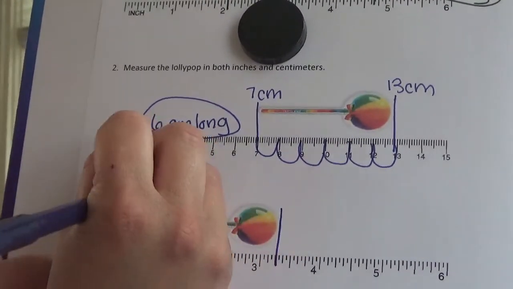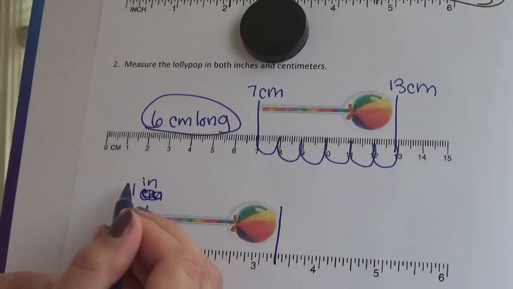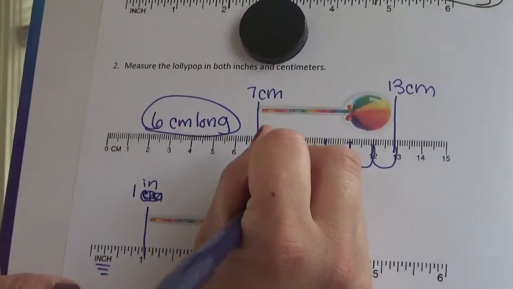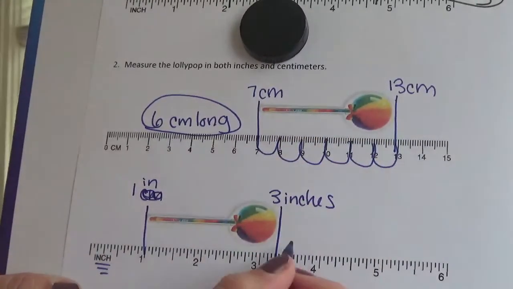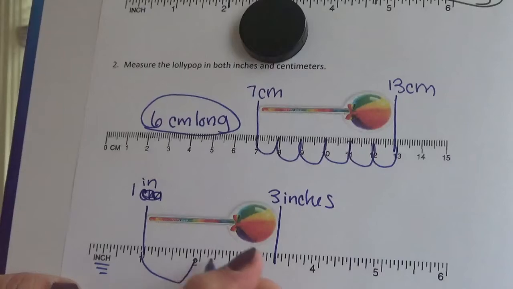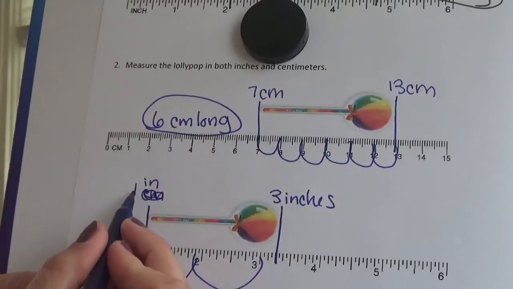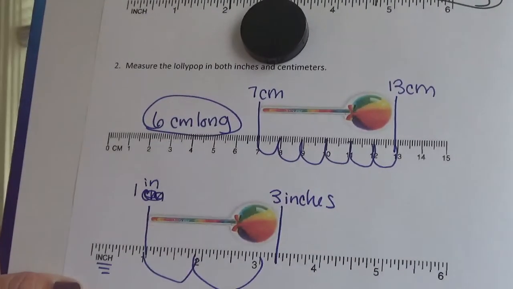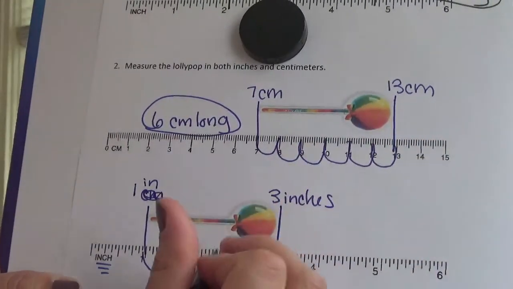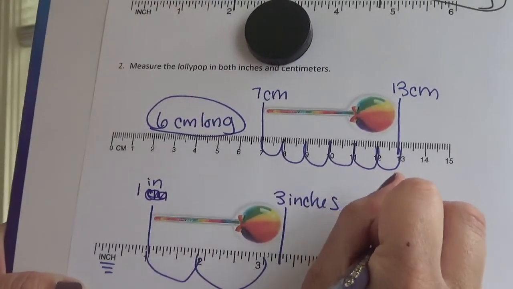My mistake. That says centimeters, it should say inches. This is my inch ruler. So 1 inch to 3 inches. So that's the length, so let's figure it out. 1, 2. So, because it started at 1 inch and went to 3 inches, that means I had to do my math of 1 plus what equals 3, and we just figured out that this lollipop is 2 inches long.